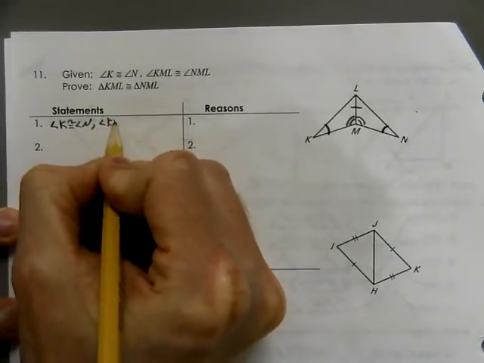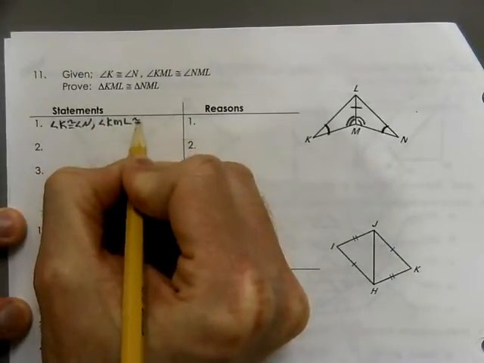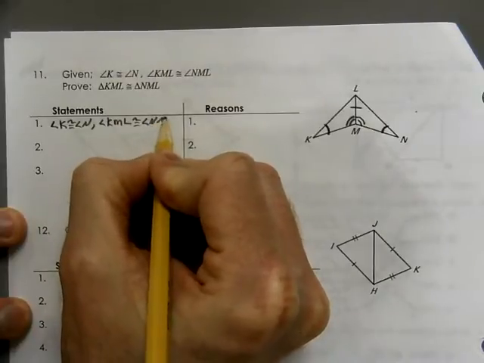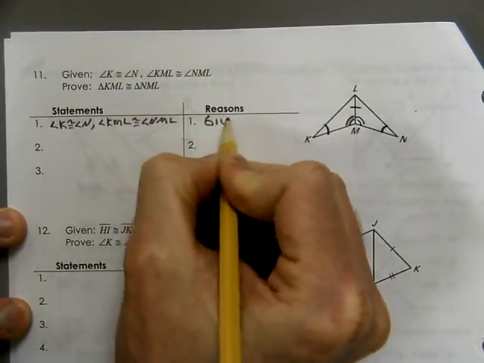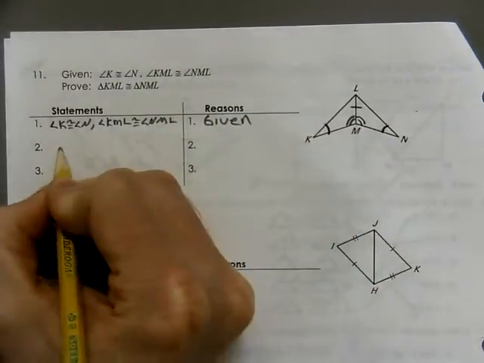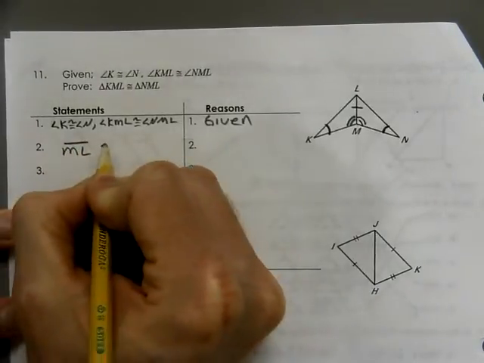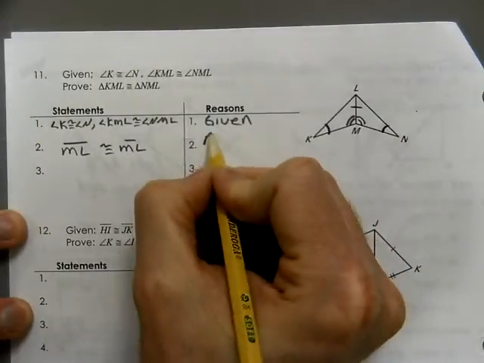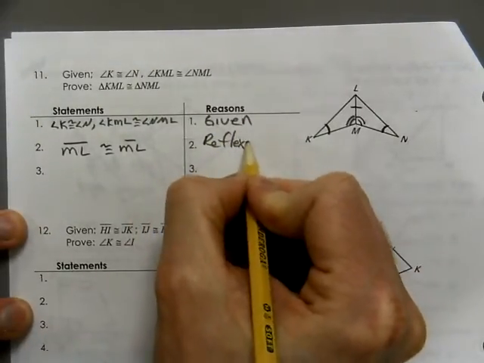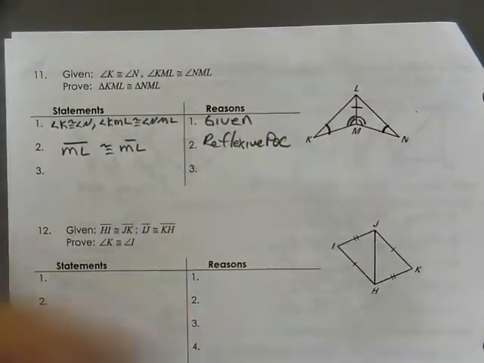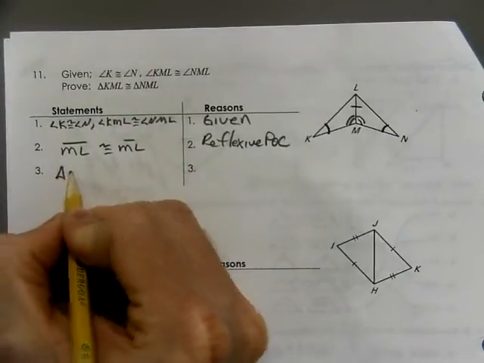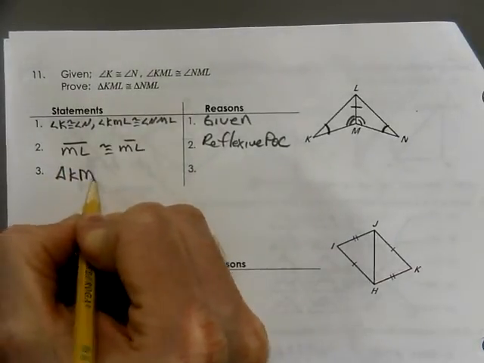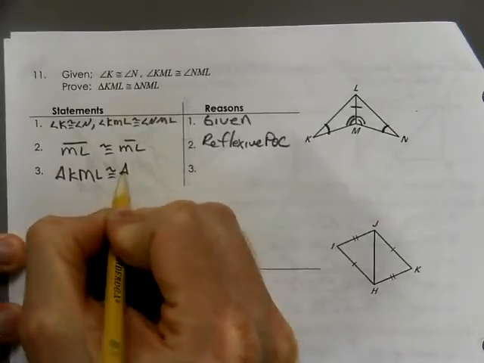So I'm going to write in my congruence, angles that are congruent. That was from my given. I'm going to state my reflexive property. And then now I'm ready to state that the triangles are congruent.